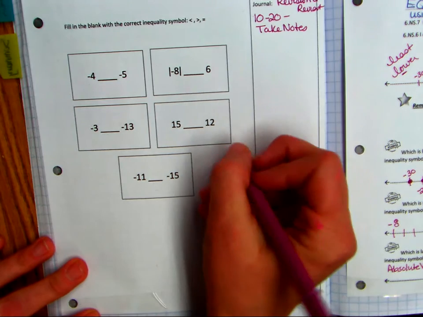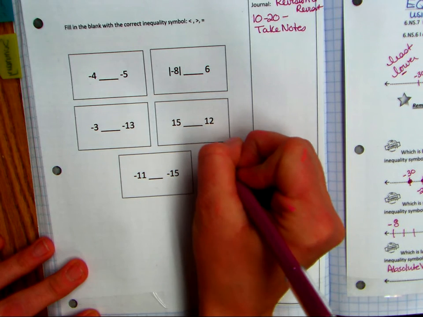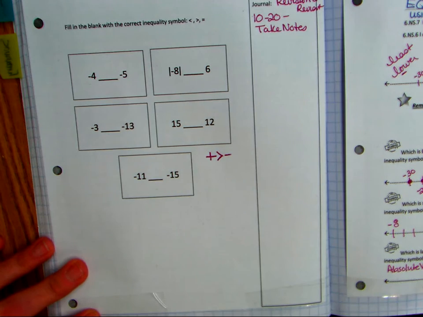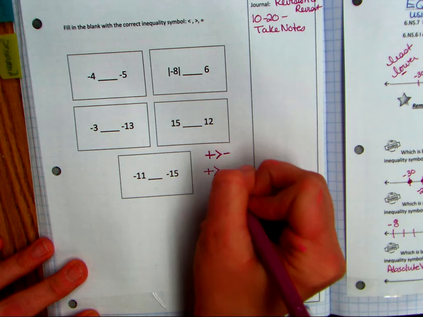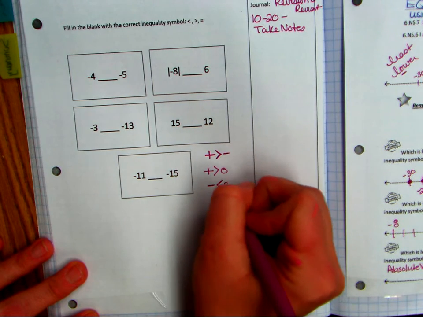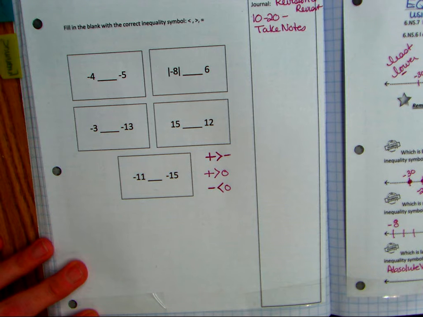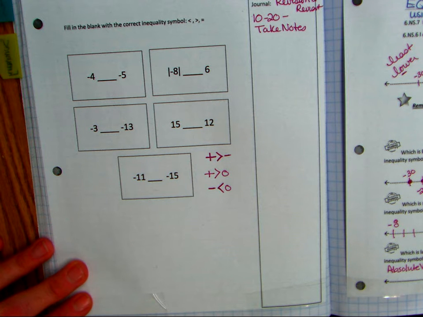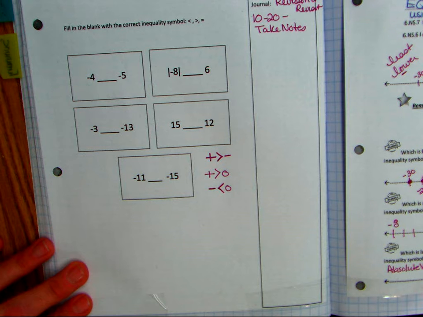Understand that a positive is always going to be greater than a negative. A positive will always be greater than 0. A negative will always be less than 0. So that might help. Now, where it gets tricky is if you have a negative and a negative. The further left that number is on the number line, the less it's going to be. If you have a positive and a positive, the further right on the number line, the greater that number is going to be.